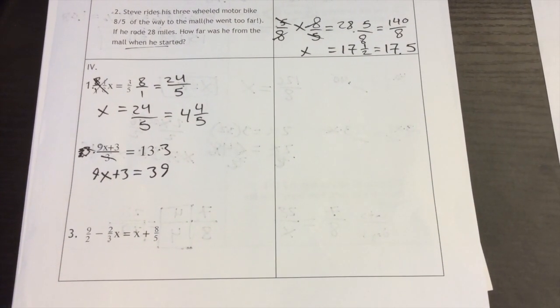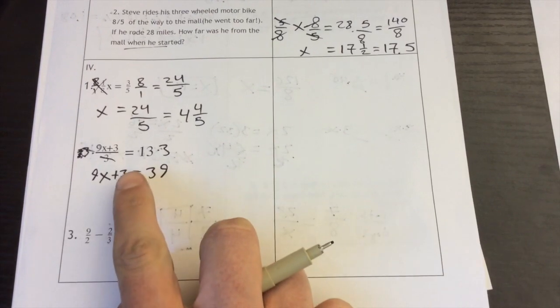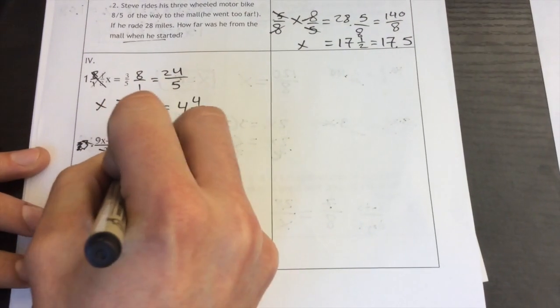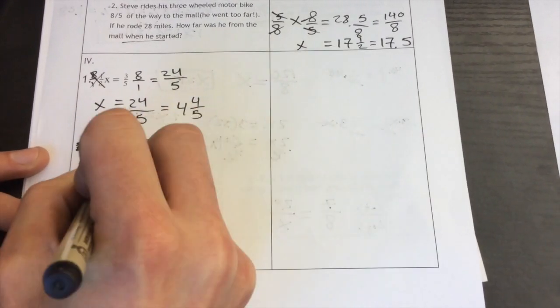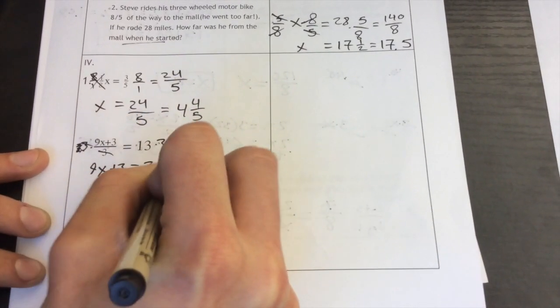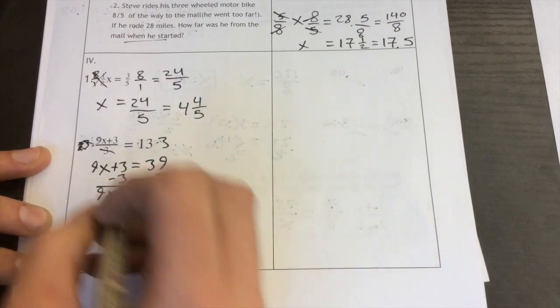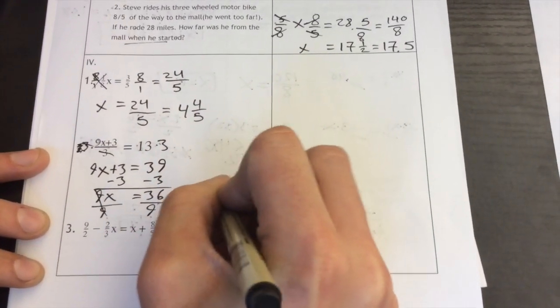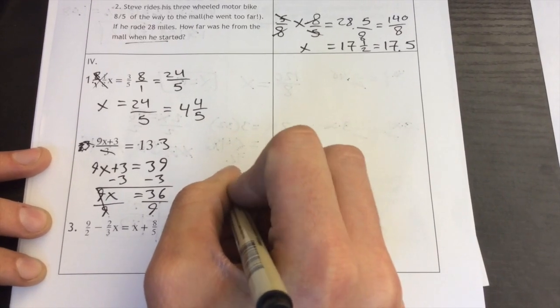Now we just have a nice 2-step equation. They're called 2-step equations because we're going to subtract something and then divide. So I'm going to subtract 3 from both sides. I get 9x equals 36. And then I divide both by 9 to wipe out the 9 there. And I get x equals 4.